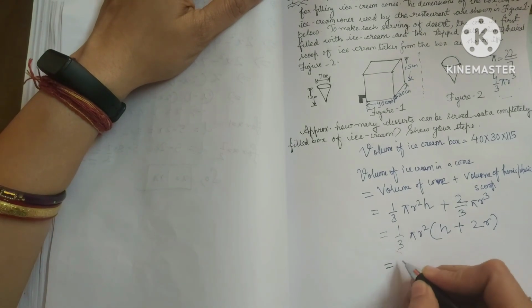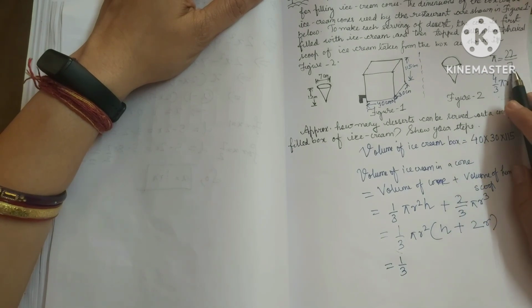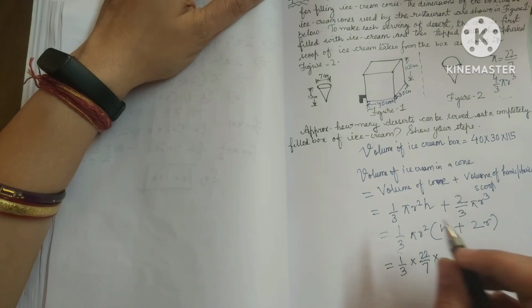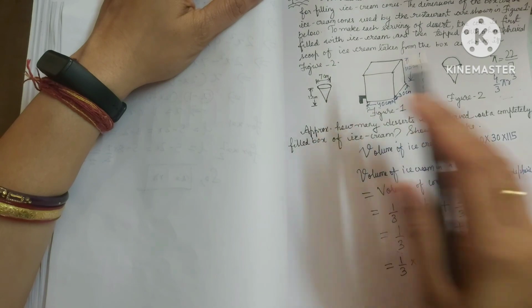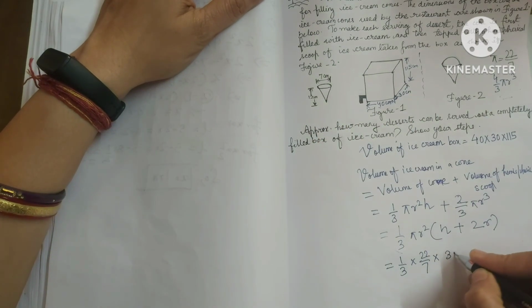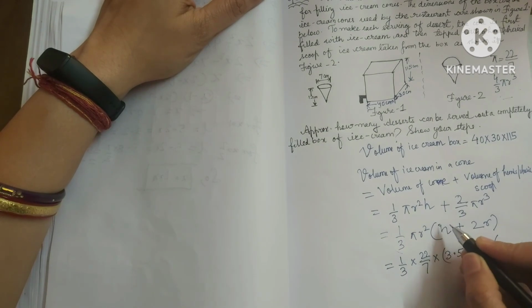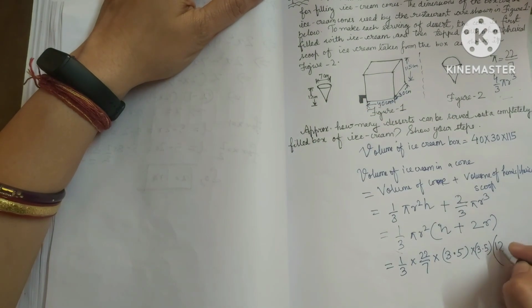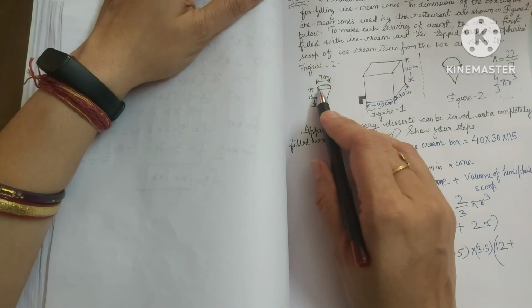So let's put all the values. For pi, we have been told to take the value 22 by 7. So let's put 22 by 7. What will be r? Here the total cone diameter is 7 centimeter, so it will be half, that is 3.5 multiplied with 3.5, right? What will be the height? Height will be 12 centimeter. So 12 plus 2 of radius. 2 r means diameter, so 7.